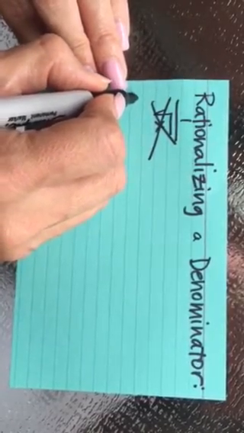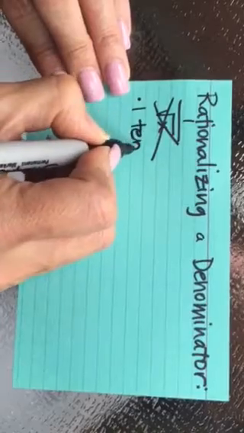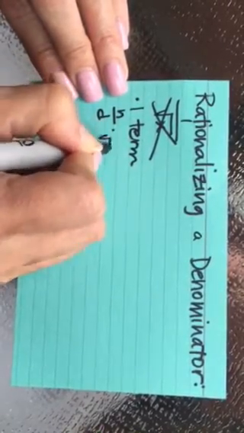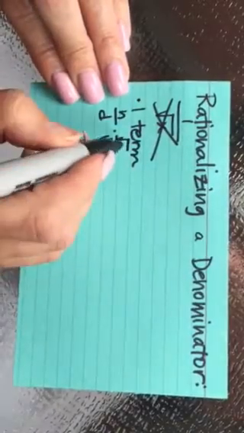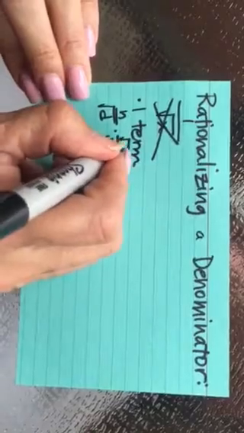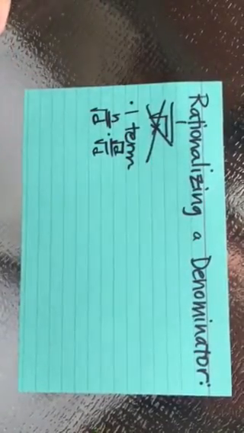Okay, so if it has one term, multiply the numerator and the denominator by the square root, whatever that square root is that's in the denominator. Okay, so something like that.